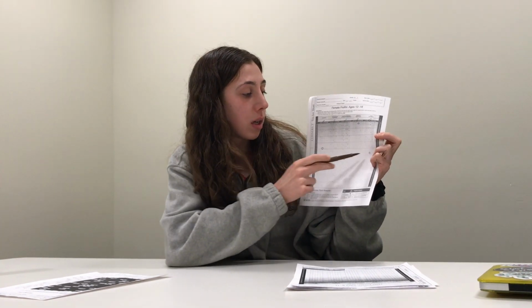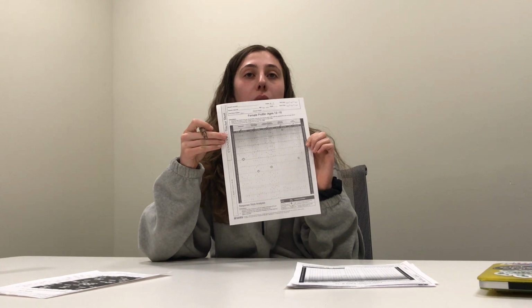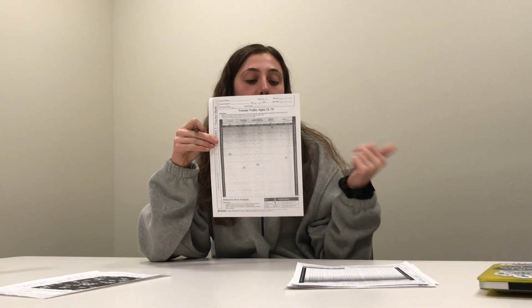So the nice thing about this number chart is that once you match up, connect the circles and the numbers, you get a nice graph to represent your students' data.